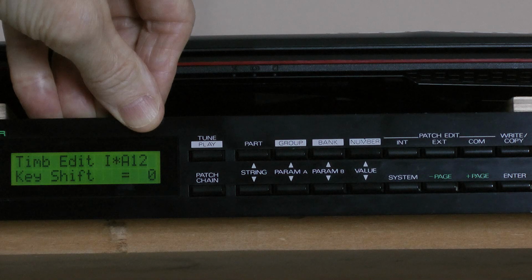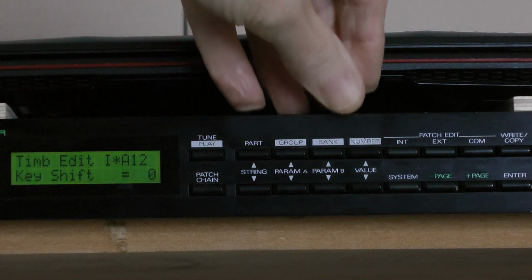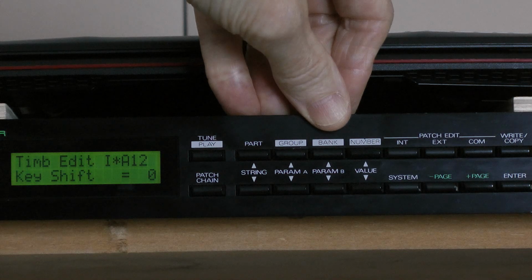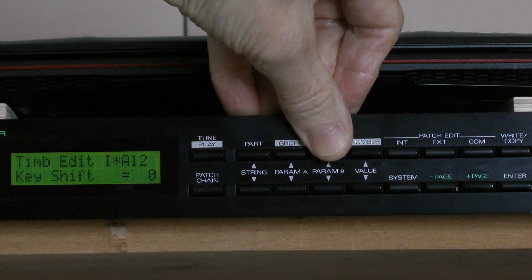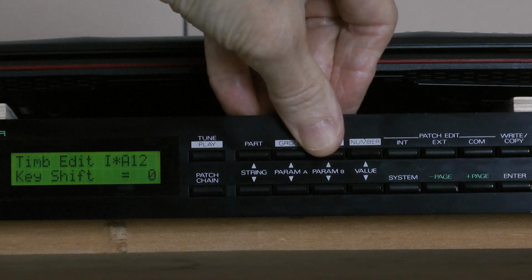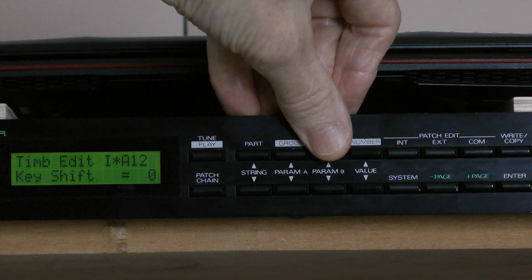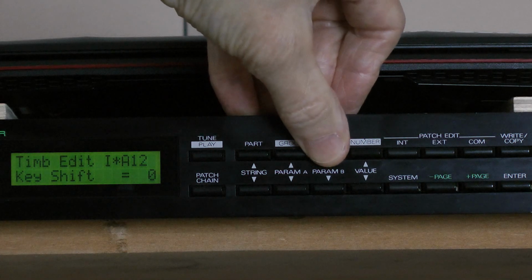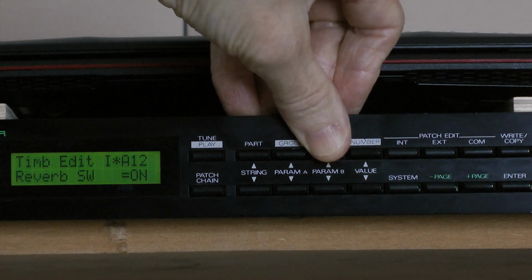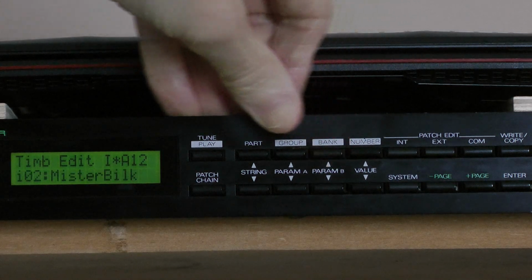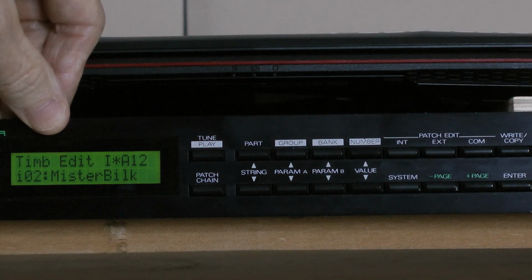here you'll find it can be a bit confusing, because if you now use the Bank or Parameter B buttons, this will allow you to scroll up or down, providing you are in a parameter that will allow this to happen, to go through the parameters until you reach the name of the instrument again.